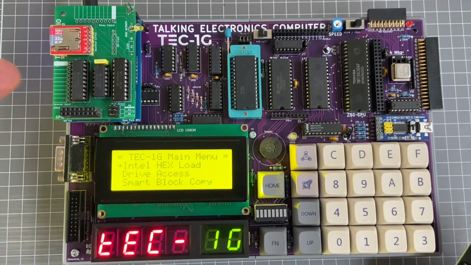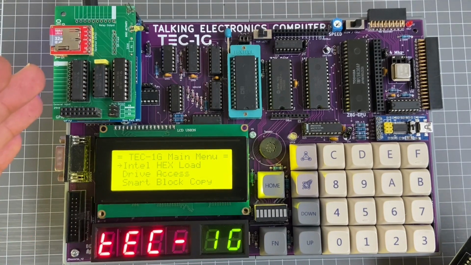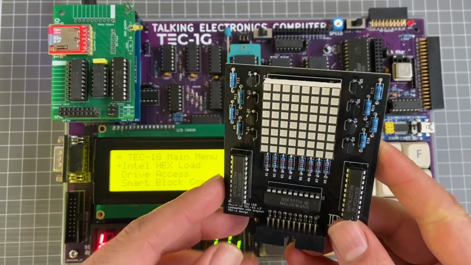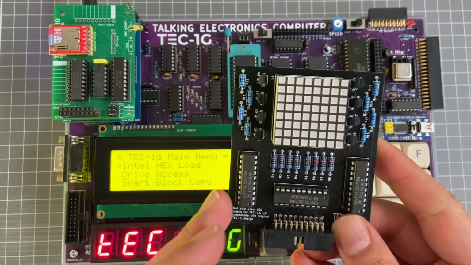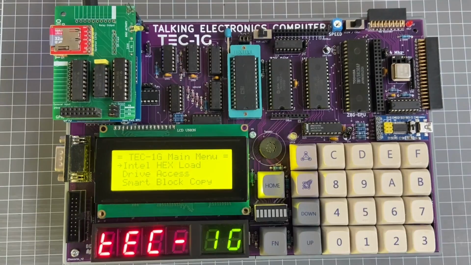So now I've got this disk here. I don't need to communicate with my computer anymore to load any programs up. I can now demo some of the programs that have been created using various add-ons. So the first add-on here is this 8x8 LED matrix. This is pretty much the same as the original 8x8 matrix, just in a more modern look and feel.